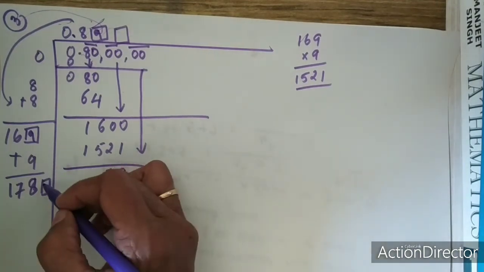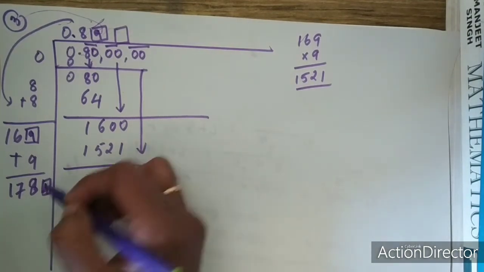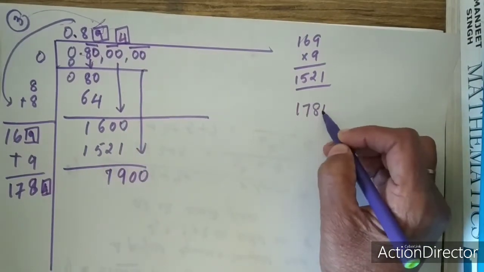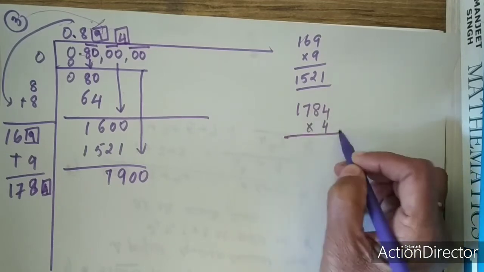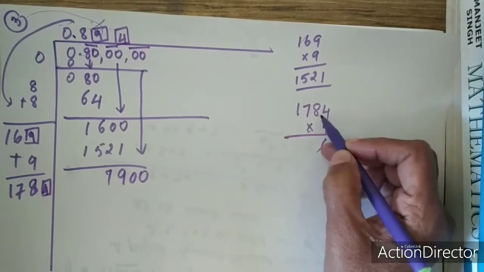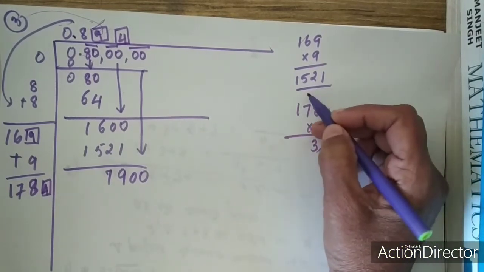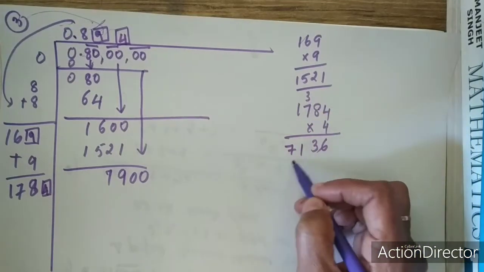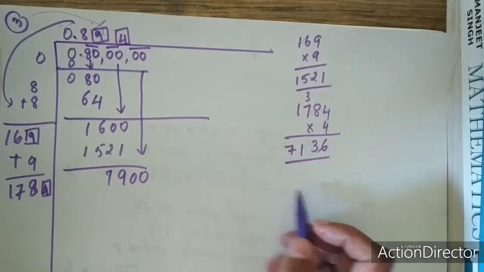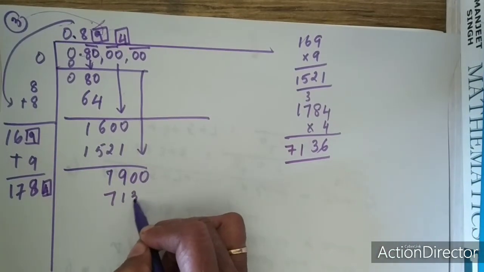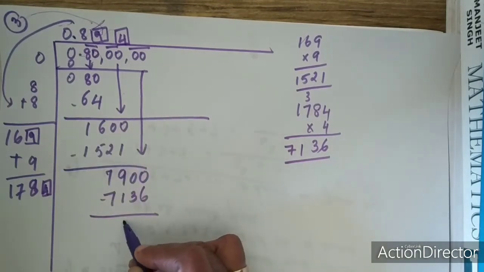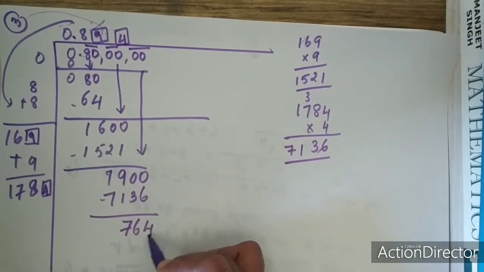So after multiplication I am saying I will be taking 4. So 1784 into 4 is equal to 4 4s are 16, 32, 3, 28 plus 3, 31. So it is 7136. So my answer remainder is 764.